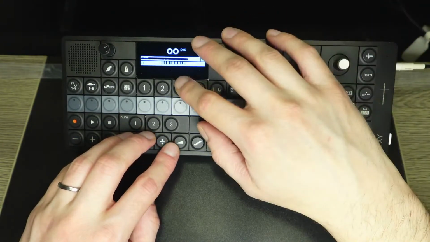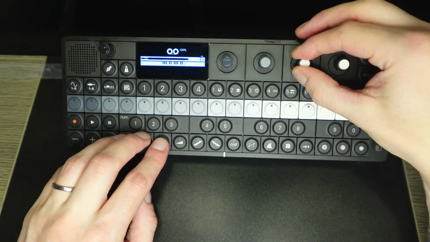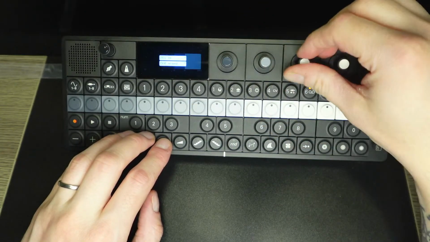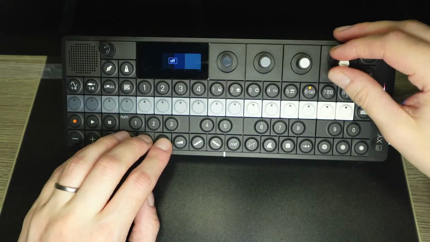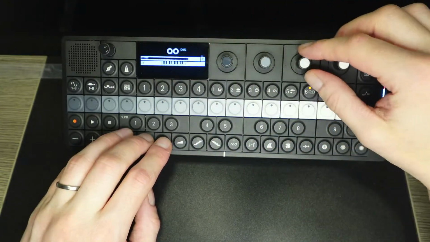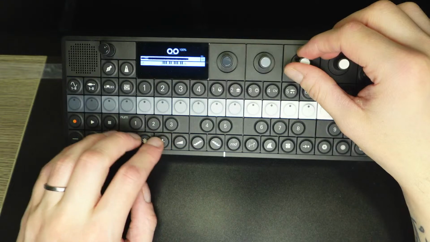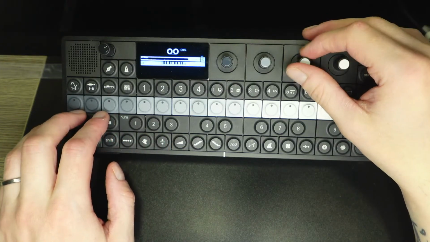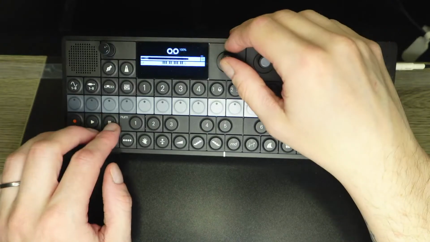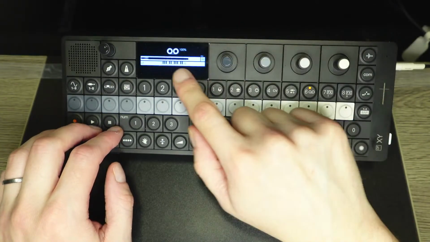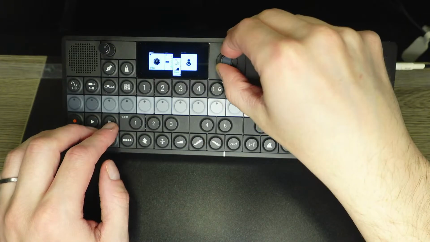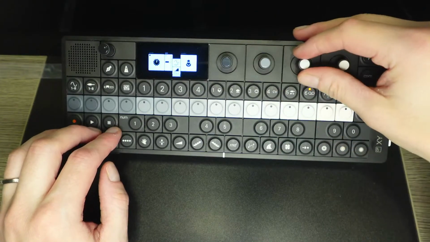Anyway, I'm going to see what I can do here. Let's make it really weird. Actually, maybe we'll do an LFO on the tape speed. Yeah, let's do that. We'll make it slow and relatively subtle.